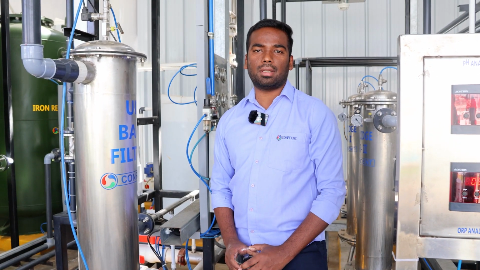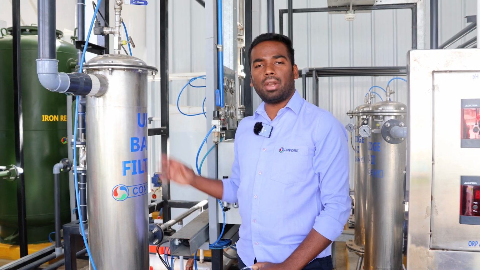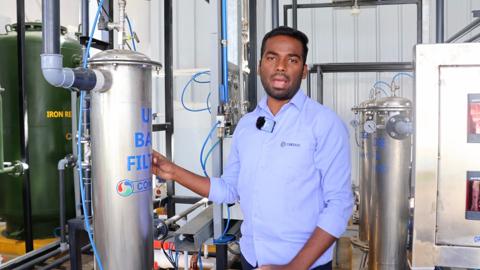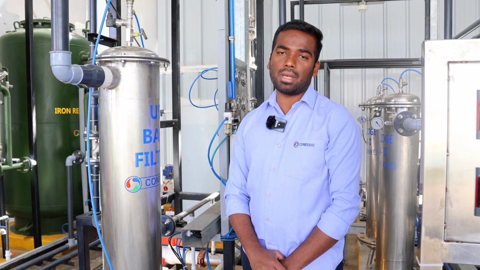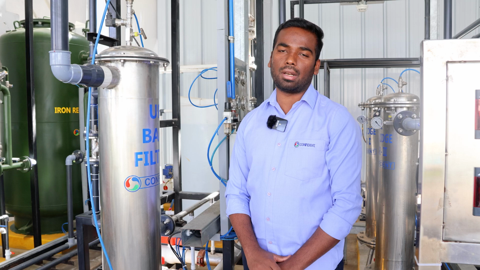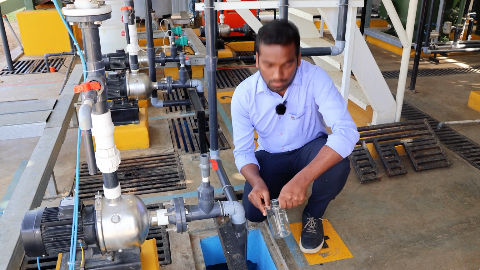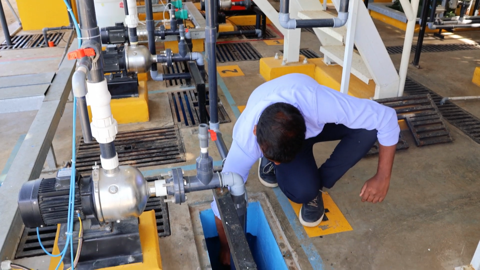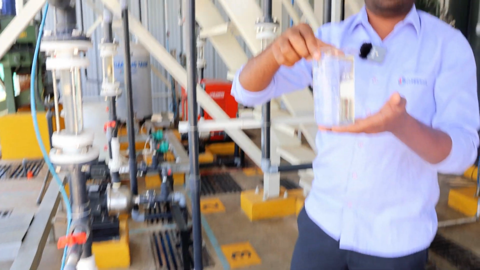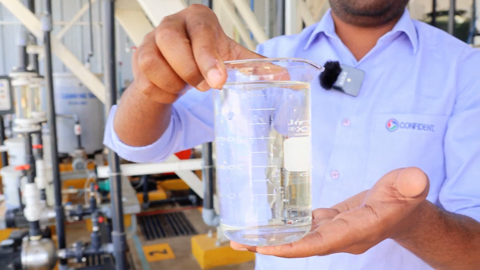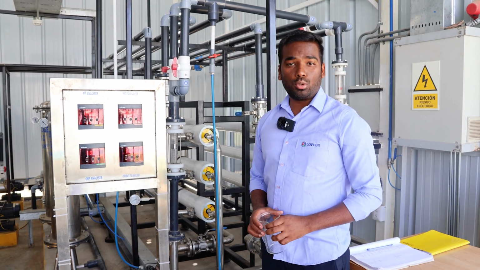After the filtration process, the water will come to the ultrafiltration system. Before entering the ultrafiltration, we are using one bag filter. Here we are recycling the water at 95% permeate and 5% reject. Here I am taking the ultrafiltration permeate water. That ultrafiltration permeate water will come to the next process.